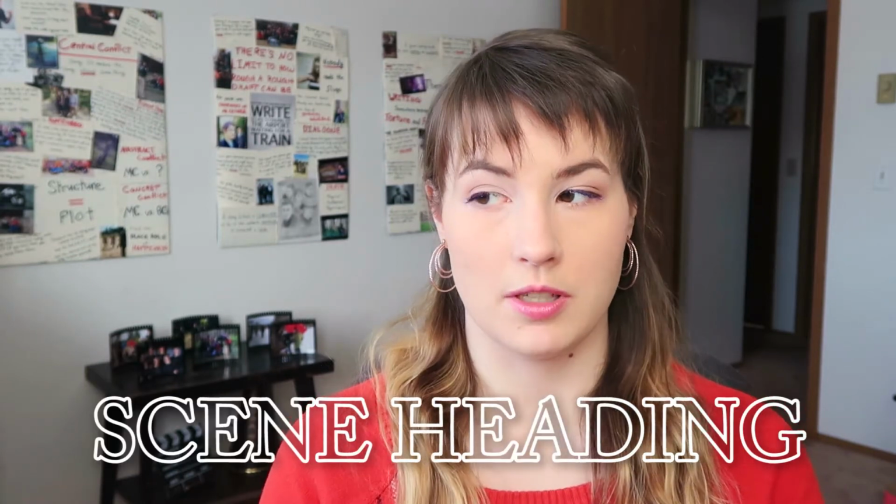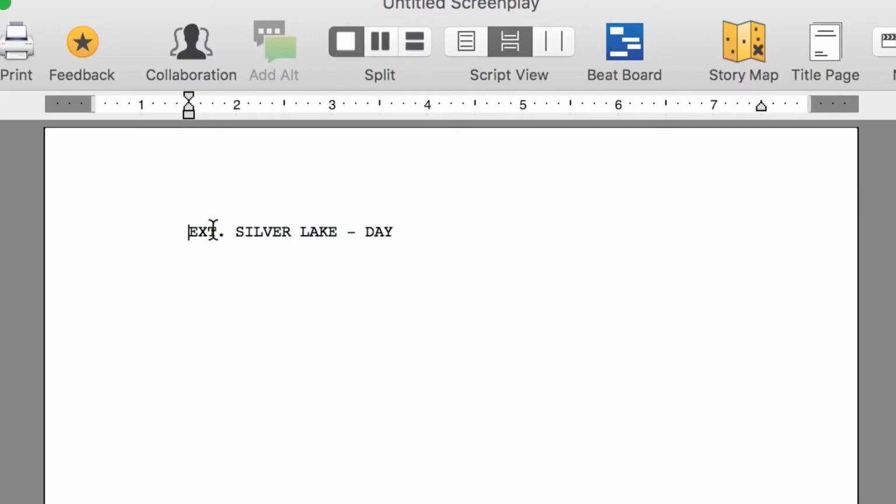The first formatting element is the scene heading, which is also called the slug line. That is this guy right here. The scene heading is always in all caps. You'll have a scene heading at the top of every single scene, and it's there to set the scene, tell us where it's taking place, when it's taking place.